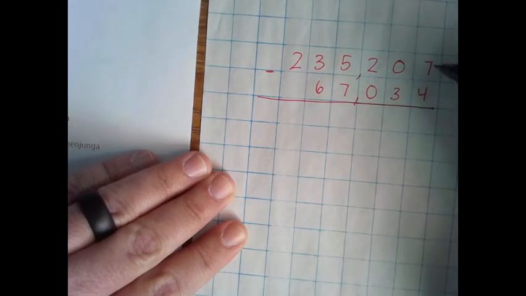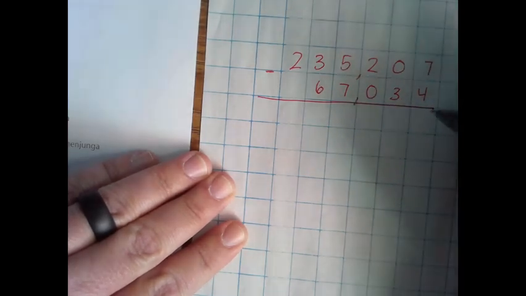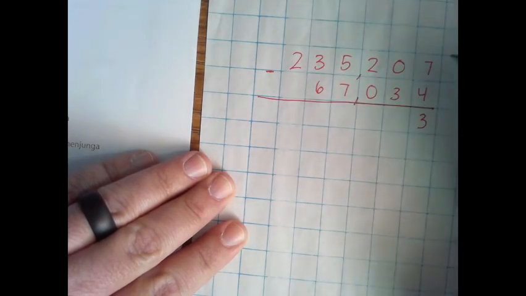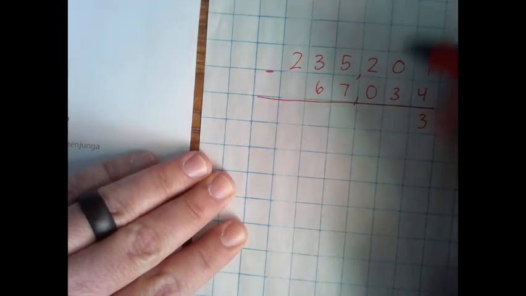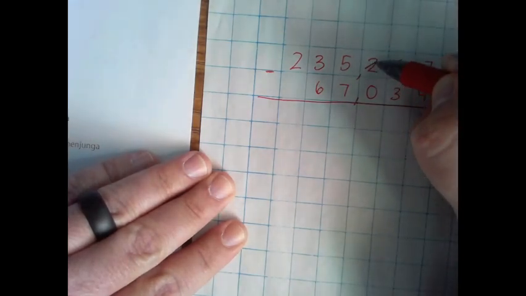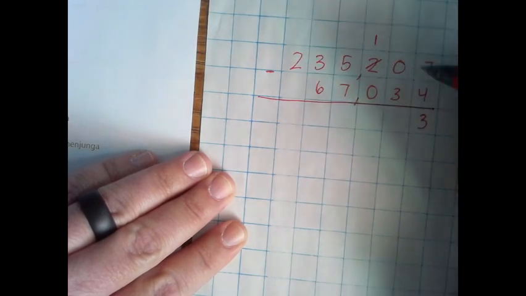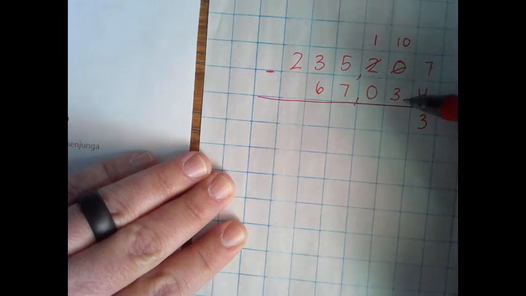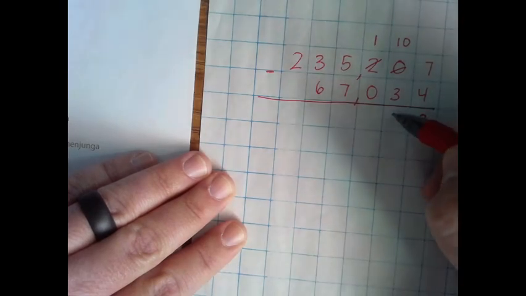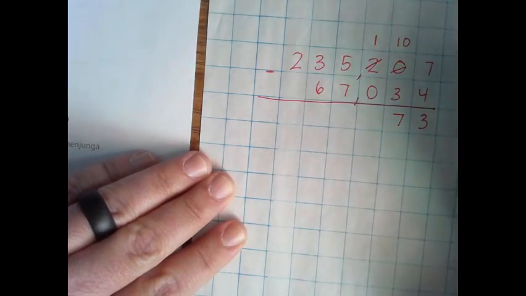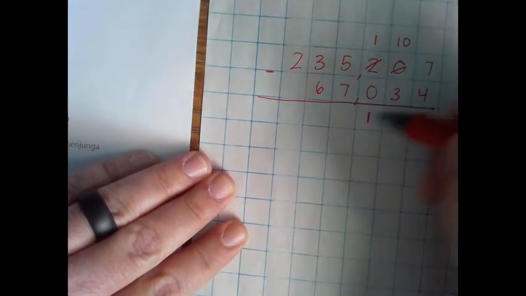So we have 7 ones. If we take away 4 ones, that leaves us with 3. Now we have 0 tens, and we need to take away 3 tens. We can't do that, so we need to trade or regroup. So we're going to take this 2, make it 1 hundred. We didn't have any tens before, but we do have 10 tens now because we traded. 10 tens, take away 3 tens, leaves us with 7 tens. 100, take away 0 hundreds, leaves us with 100.